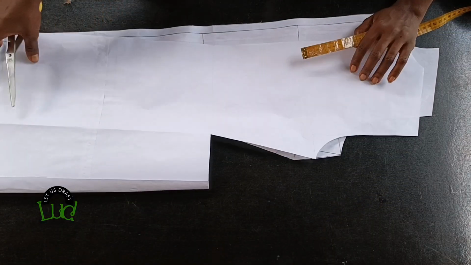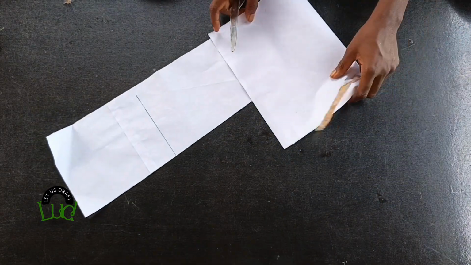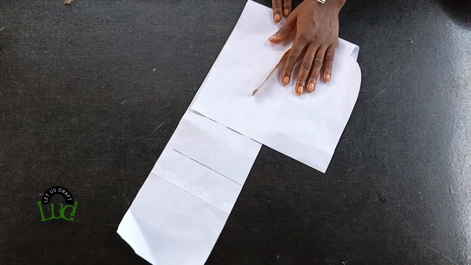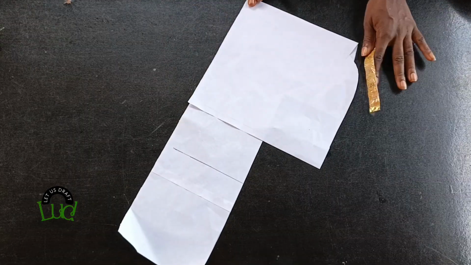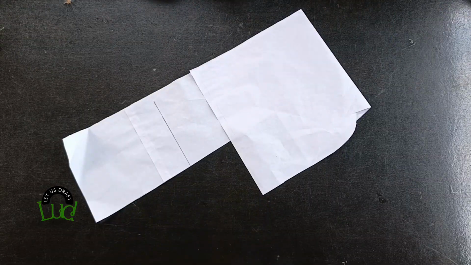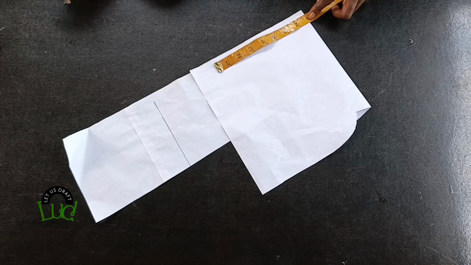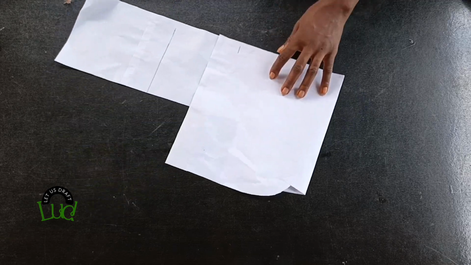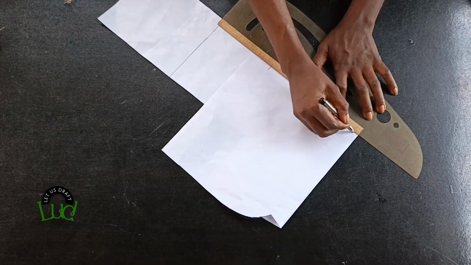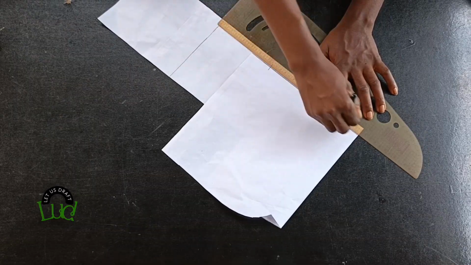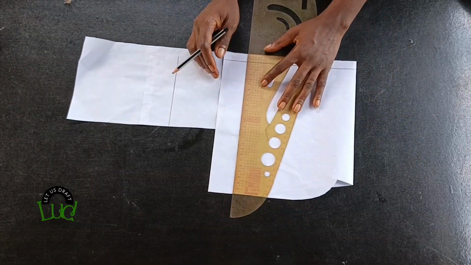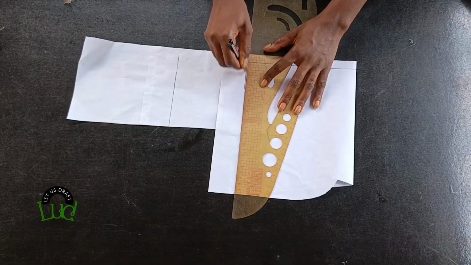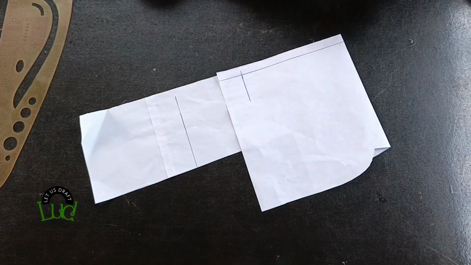So to cut the collar, I'm going to fold this paper like this. You can do this in a single fold or you just do it this way. It's still the same. Then I'm going to mark that same 7.75. Once I have it, I'll mark it like this. And then I'm going to just mark a straight line here to make this part straight so that our measurement will also be equal and uniform. And this is the 7.75.